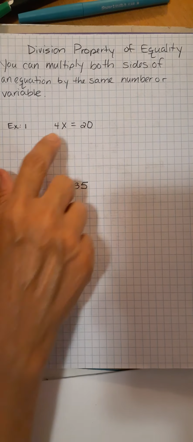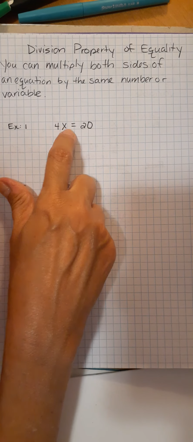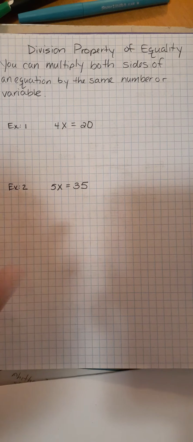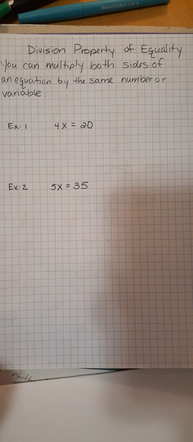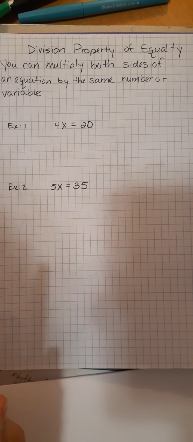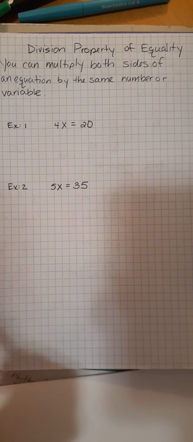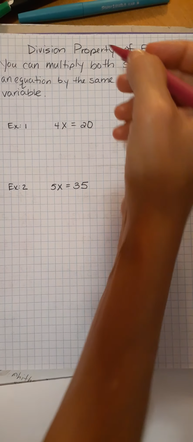But basically, it's trying to break apart a number multiplied by a variable, or two variables multiplied to each other. So, the purpose of it with the division property of equality is you can divide both sides of an equation by the same number or variable.